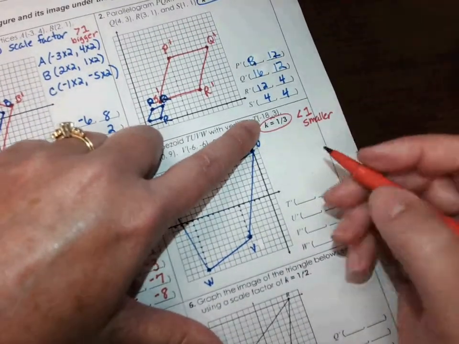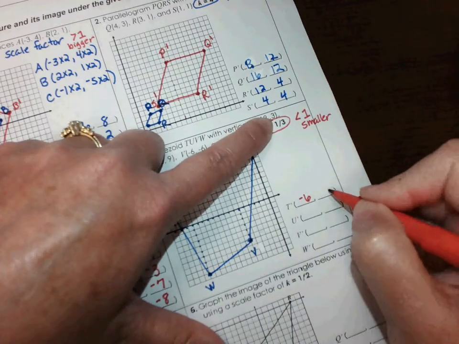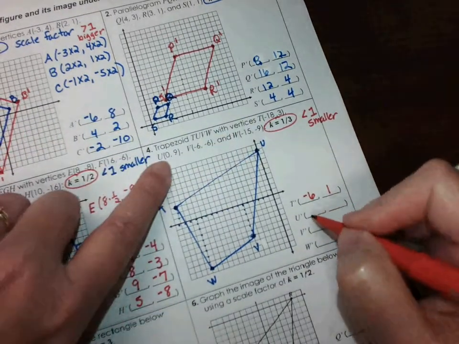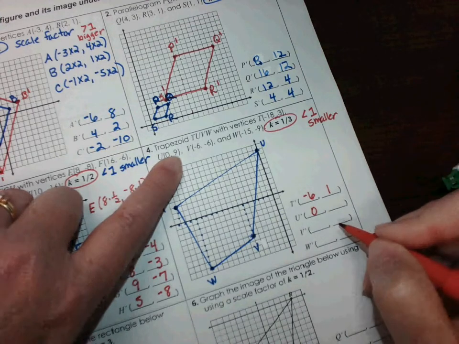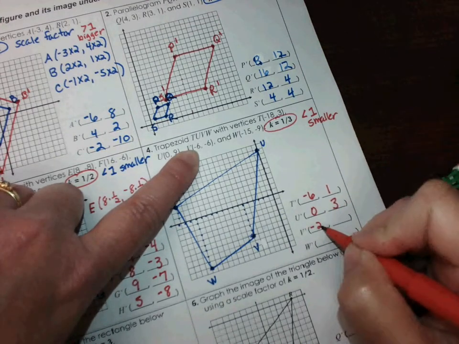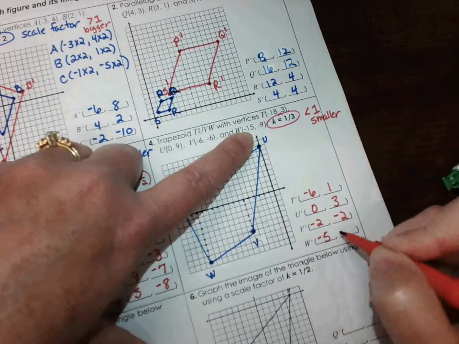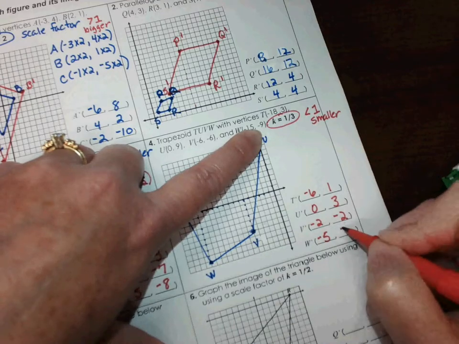Okay, so negative 18 divided by 3 is negative 6. 3 divided by 3 is 1. 0 divided by 3 is 0. 9 divided by 3 is 3. Negative 6 divided by 3 is negative 2. Negative 15 divided by 3 is negative 5. Negative 9, negative 3.